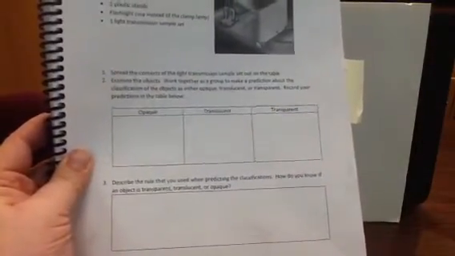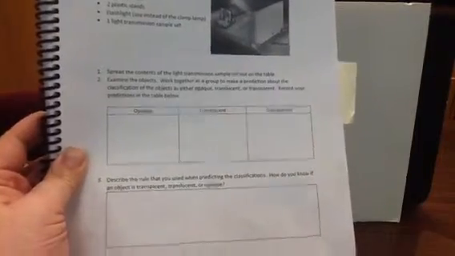So write down some of the things on the first page that you thought were opaque, translucent, and transparent, and the rules we talked about. Pause the video and do that. Then turn the page. Now you should be on the page where we're going to turn on the lamp, list the 6 objects, and write a description of the light wave.